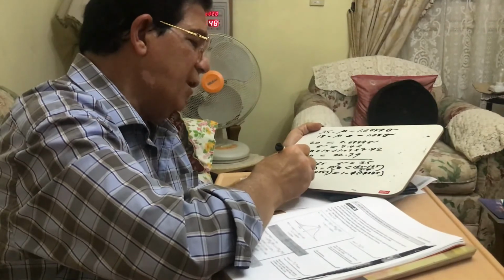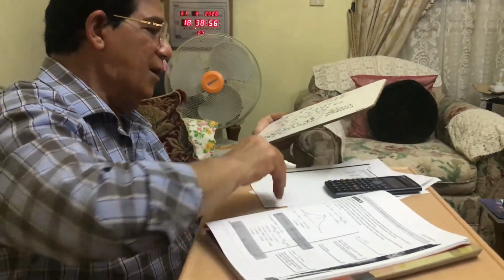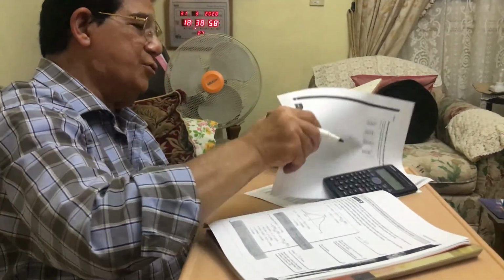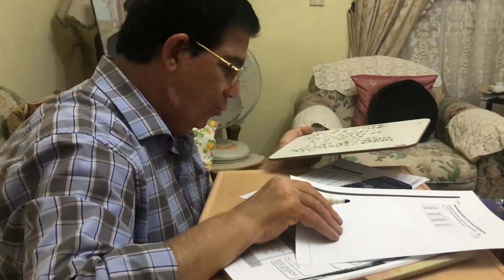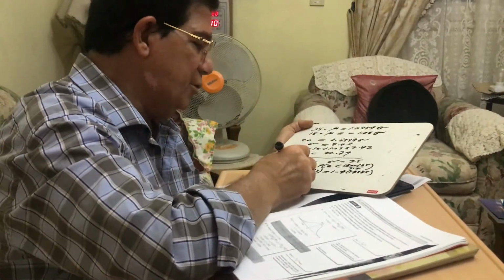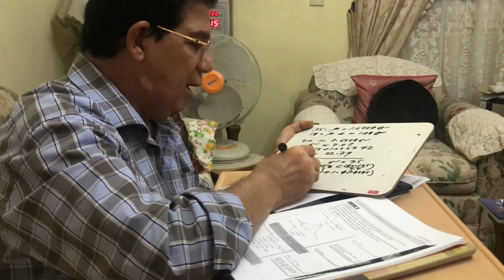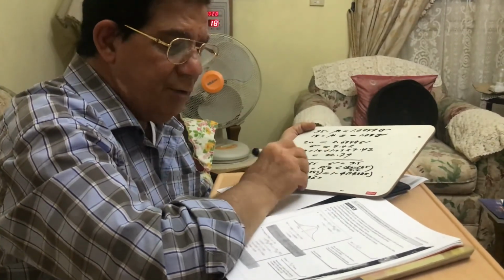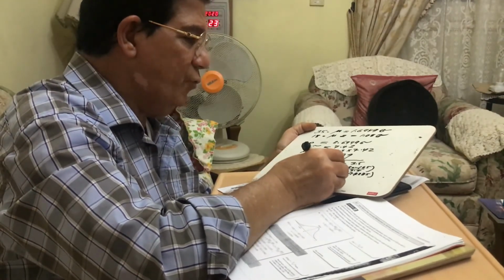Therefore, we go and find 1 minus, and we look at the table and search for 1.4285. The nearest is 1.43, and the value for 1.43 is 0.9236. We find the difference and we get 0.0764.